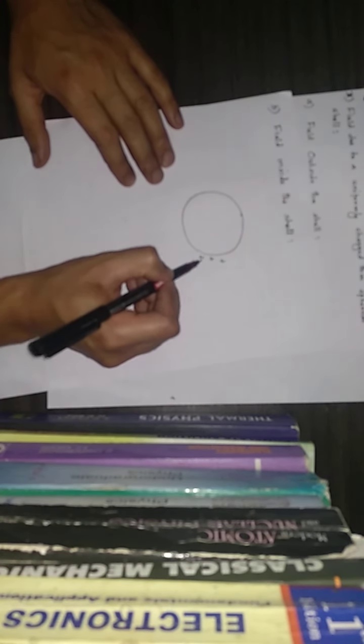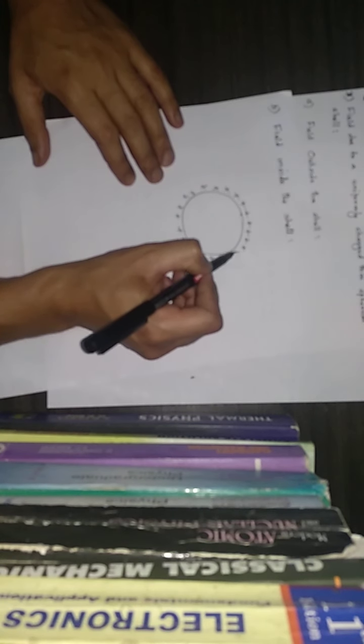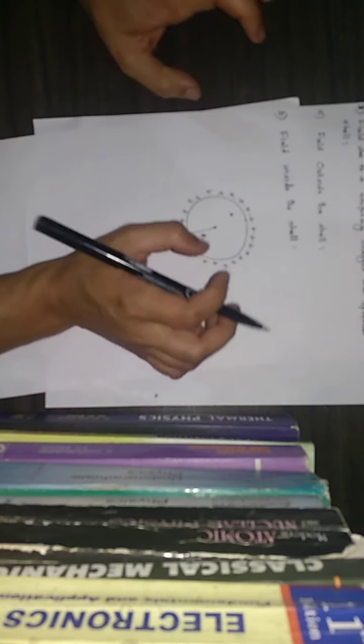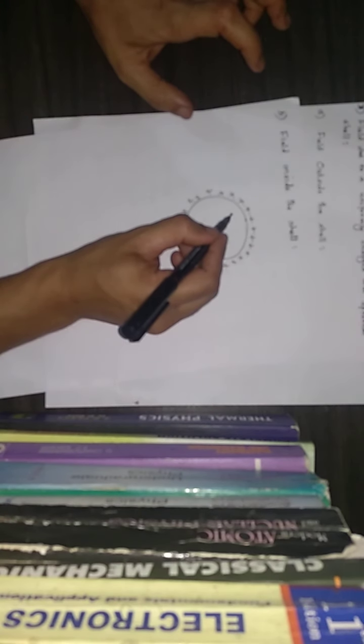Suppose this is my uniformly charged spherical shell, and suppose capital R is the radius of the shell. Now if you take any point, this point, I want to calculate the value of the electric field at this point inside the shell, or we can choose any point inside the shell. So I've chosen this point inside the shell.